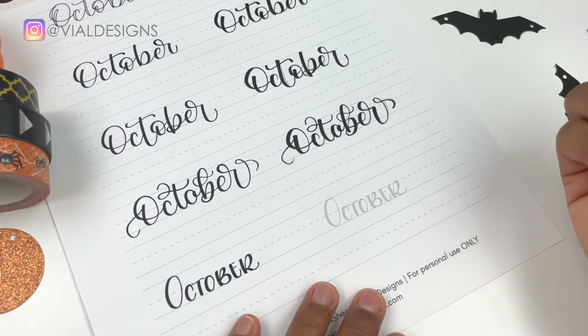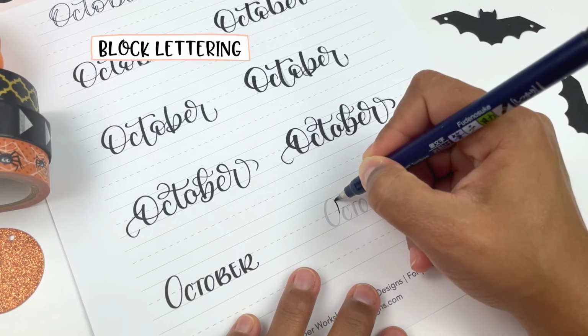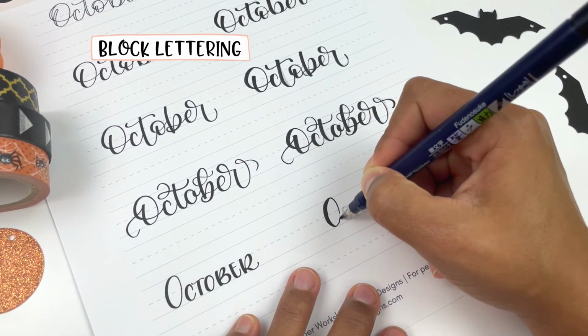And then the last way that we're going to be writing October in calligraphy is with this block lettering style.